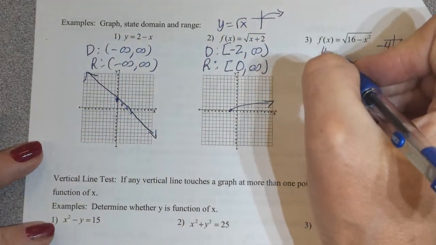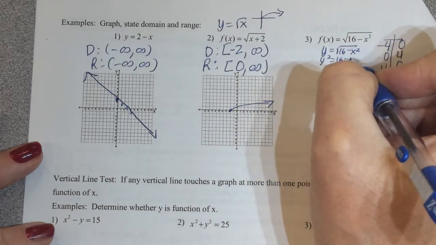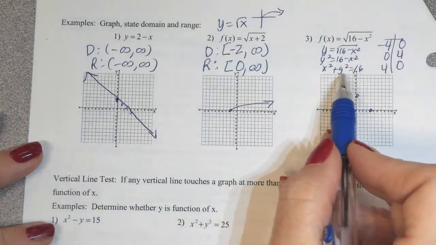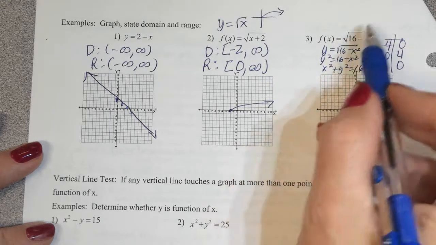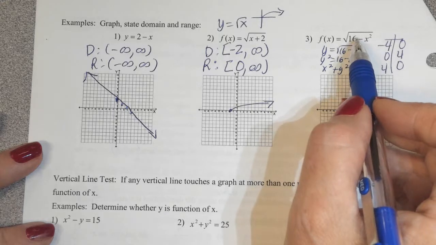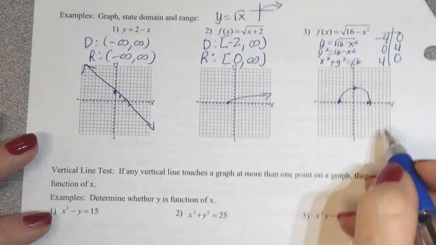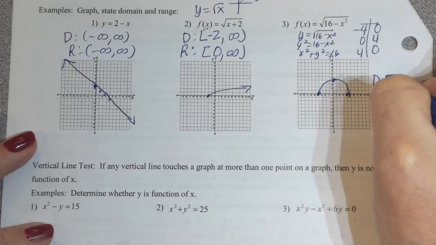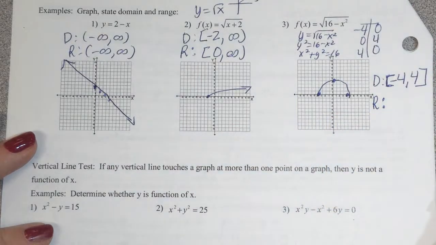What if I did this? And now I square both sides. And I take this over. Would you know what this shape is? That's a whole circle there. But, so what is this going to be? It's not going to be a whole circle, it's just going to be a semicircle, yeah. So it's going to look like this. So our domain then is going to be from, oops, bracket, negative 4 to 4. Those are the only x's I can use. And then the y's, what are they going to be? From 0 to 4.